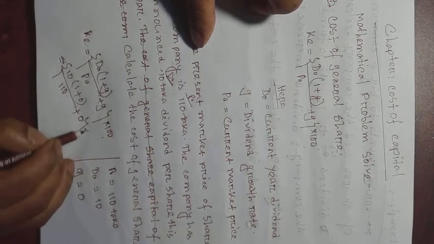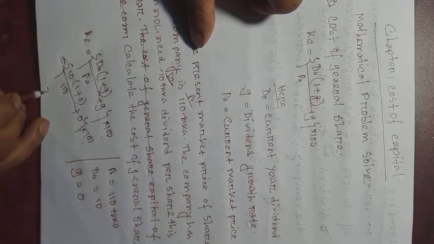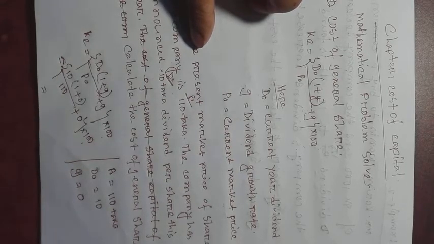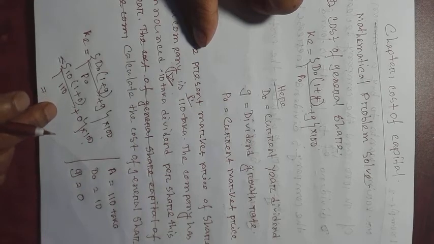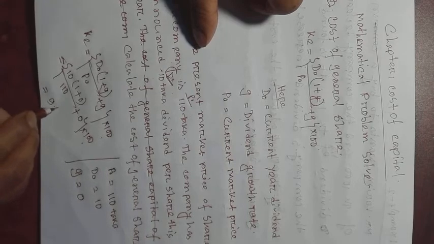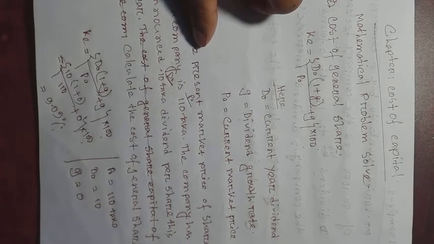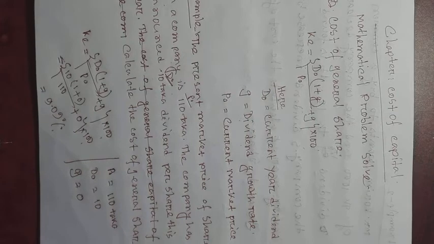So by applying this formula we find out the final result. In this example, the cost of general shares or cost of common shares, by applying calculations with a calculator, the total result is equal to 9.09%. So I hope all of you students can understand this example.